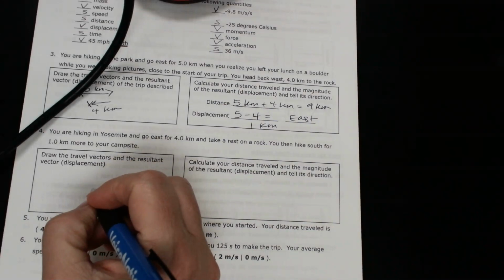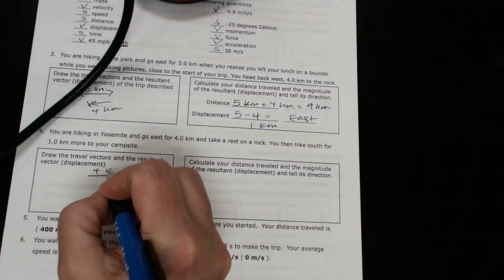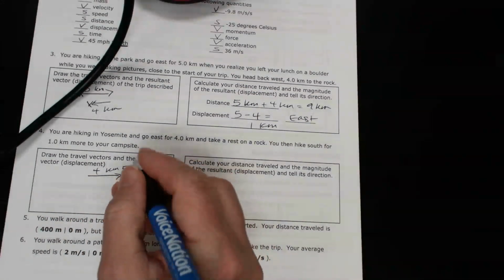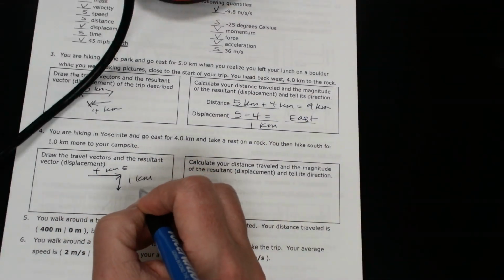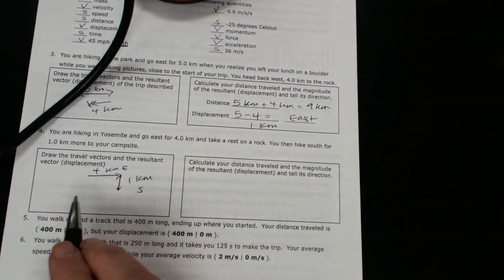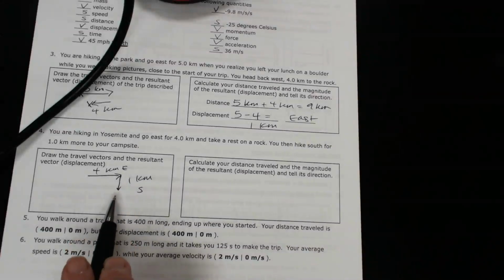All right, now we're going to go hiking again. We're going to go east for 4 kilometers. And then we're going to go south for a kilometer. So you notice here, these two vectors are not on the same line like these were. These are perpendicular to each other.